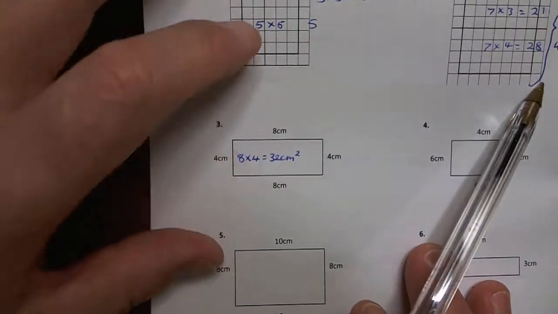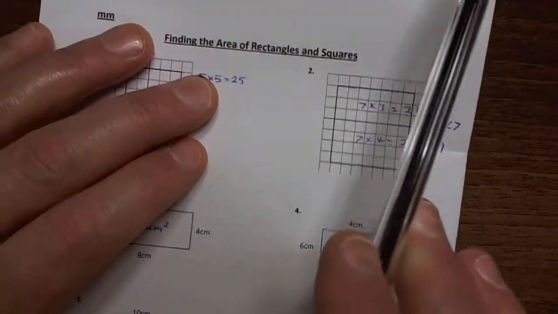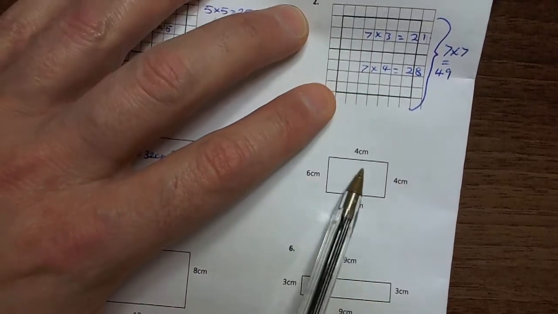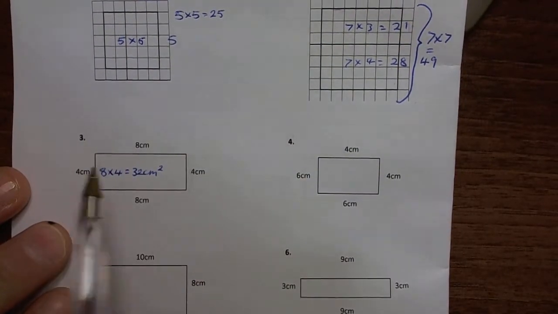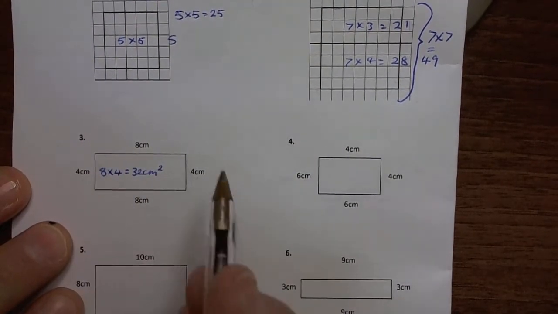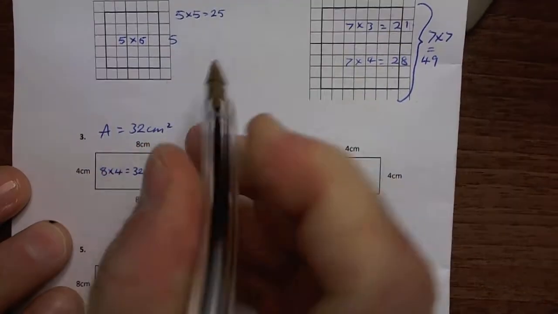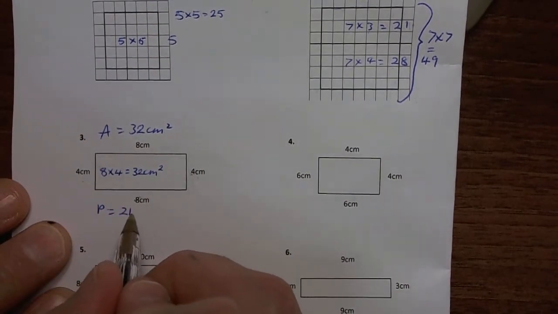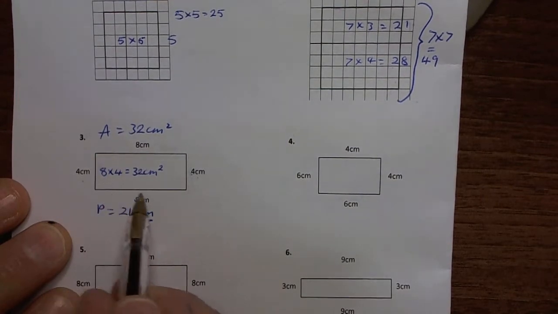Now then, let's have a look. This one, the lamp, you have to pardon the paper bending, there's a lamp just here. Let's have a look. So we've got 4 along, 4 down. Oh, by the way, the perimeter for this would be 8 add 4 add 8 add 4. 8 and 8, 16, 20, 24. So the area is 32 centimetres squared. The perimeter is 8 and 8, 16, 20, 24. 24 centimetres, okay? Centimetres, because that's a distance.